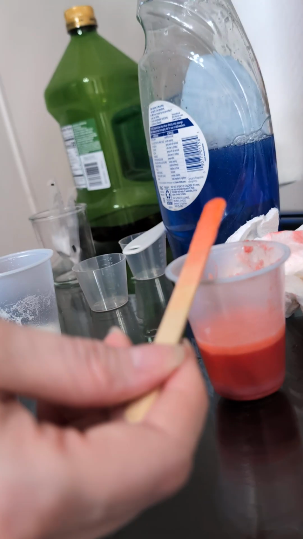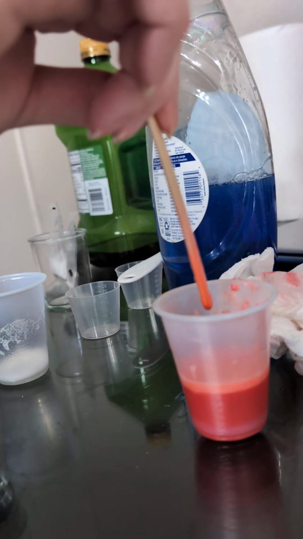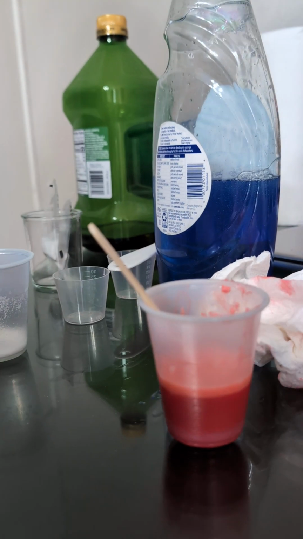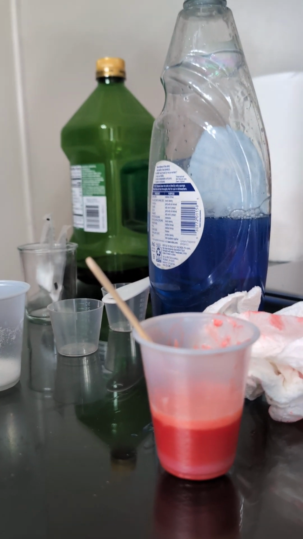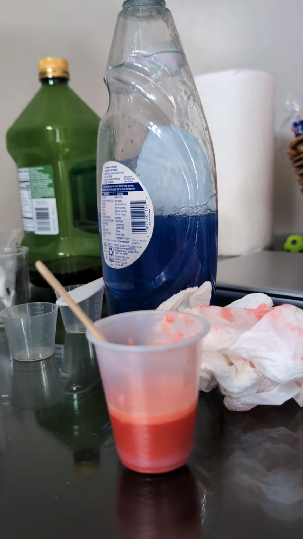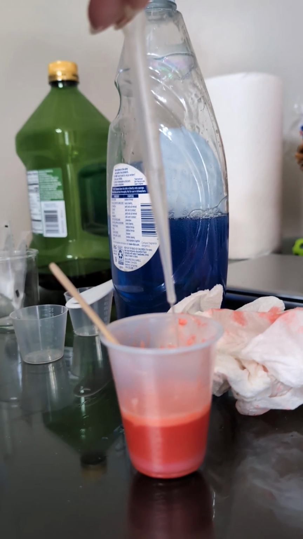Should I add leaf? No, don't add a leaf. It won't mix well and might contaminate the experiment. Try adding flour for thickness or dish soap for more foam instead. Record your findings. Keep the mixture controlled for accurate results.